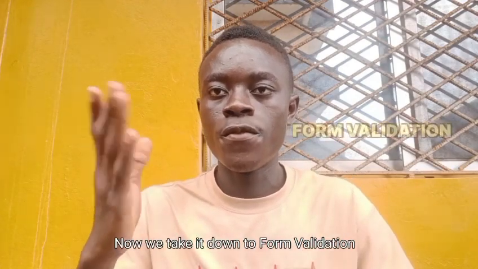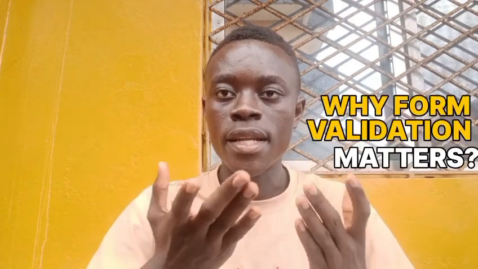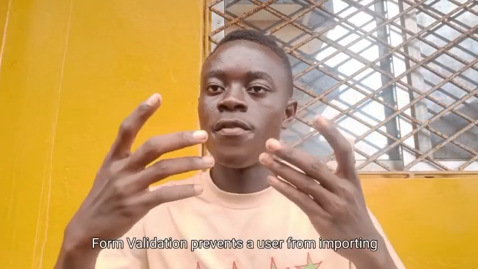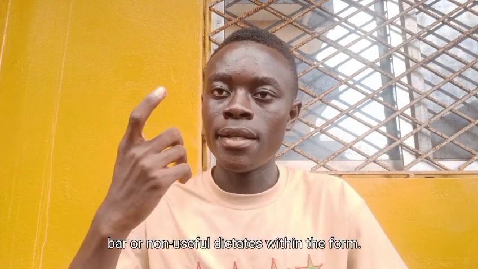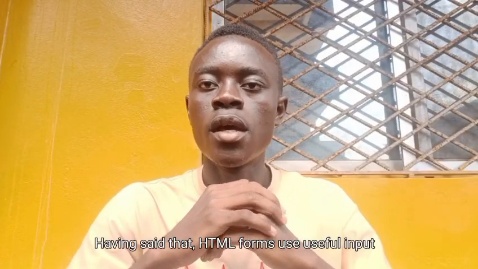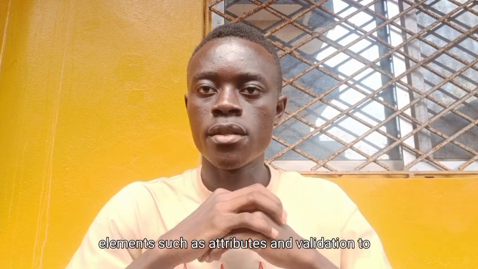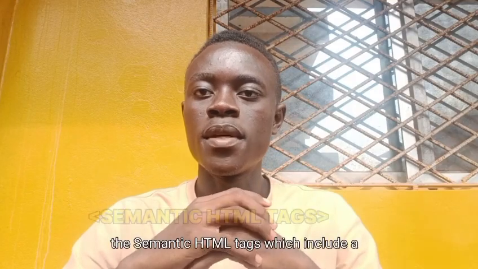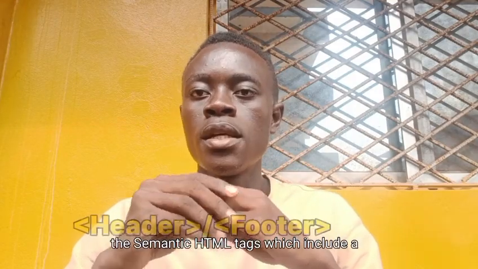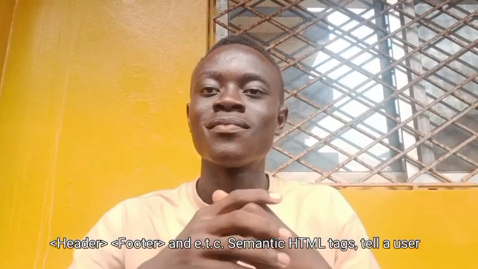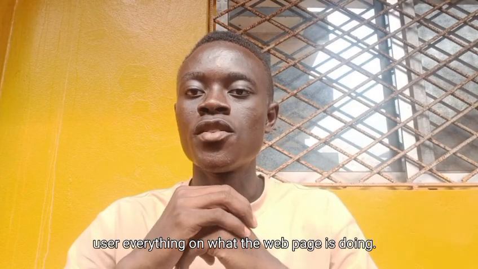Now we take it down to form validation. I'm going to be telling you about what form validation matters to a user. Form validation prevents a user from inputting bad or non-useful data within the form. Having said that, HTML form uses useful input elements such as attributes and validation to make it work useful and clear. On the second topic, I'm going to be presenting on the semantic HTML tags, which include a header, footer, and etc. Semantic HTML tags tell a user everything on what a web page is doing.